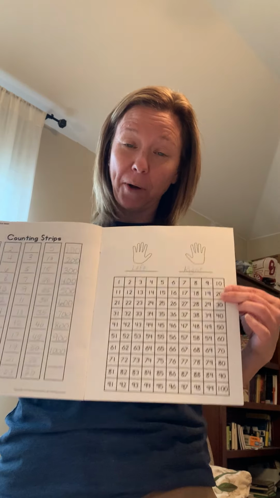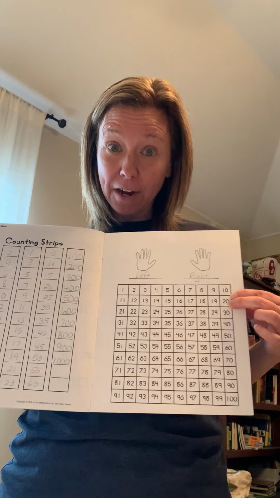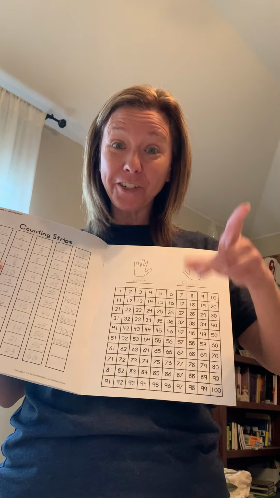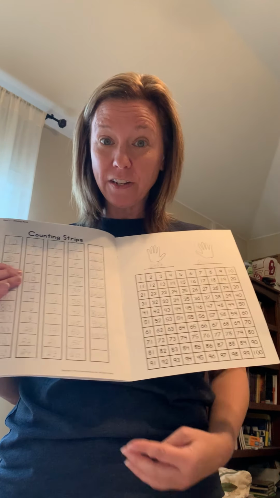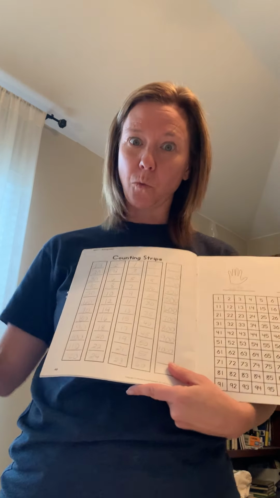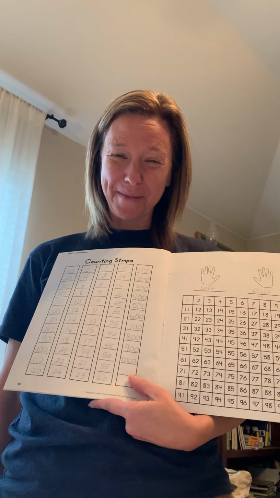It's always good to practice counting out loud and pointing at the number that you're saying. It'll help your brain say the number and see the number, okay? So it's really important you're doing that. Instead of just watching Miss Shaw do all the counting, I want you to do it with me.